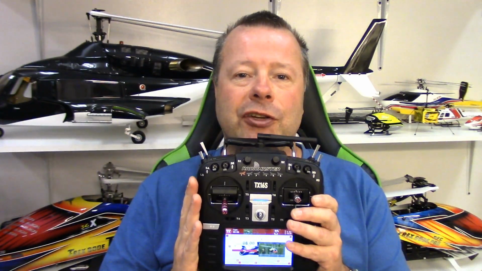OpenTX for RC helicopters. If you've got a radio running OpenTX and you want to configure it so you can properly set up any collective pitch RC helicopter, I'm going to be showing you my base foundation that I use for all my machines, micro to monster, electric, nitro, even turbine. Let's get right into it.